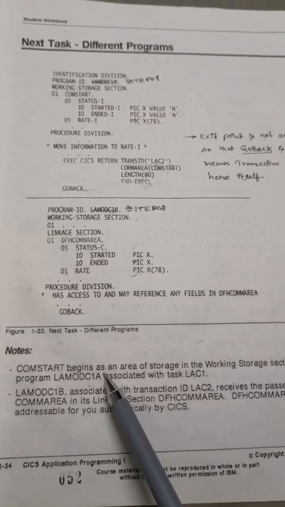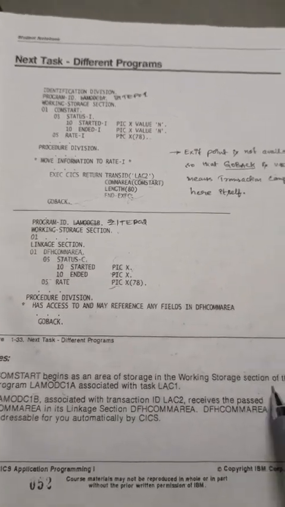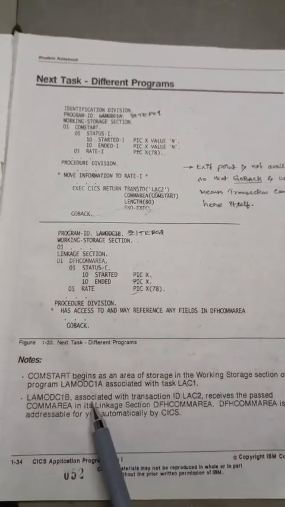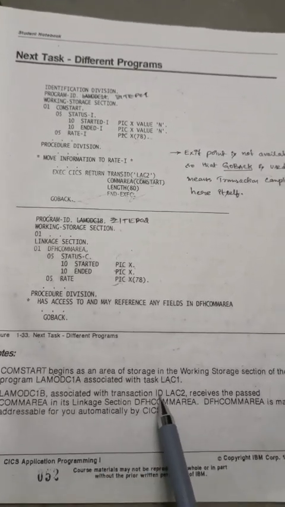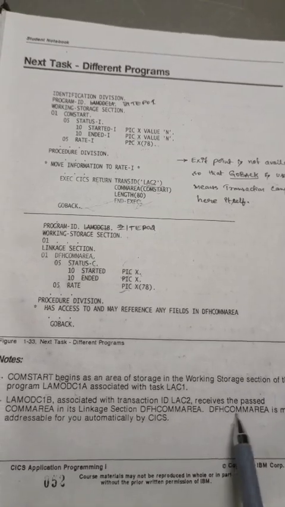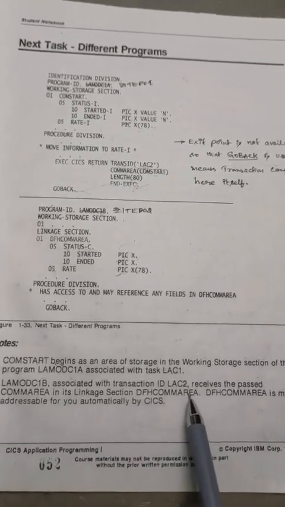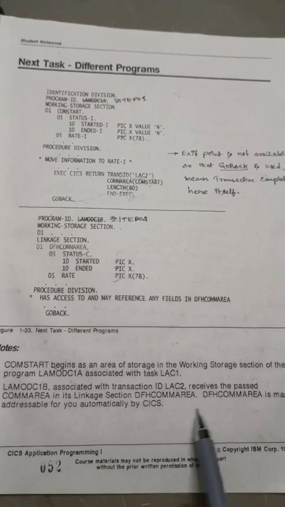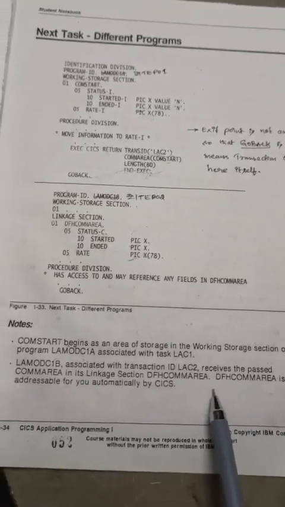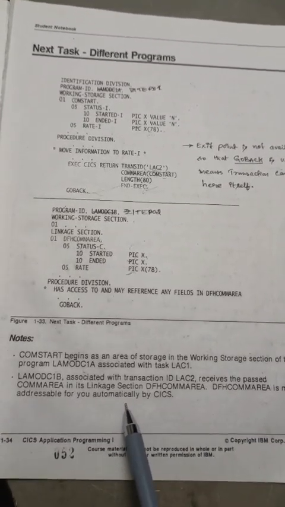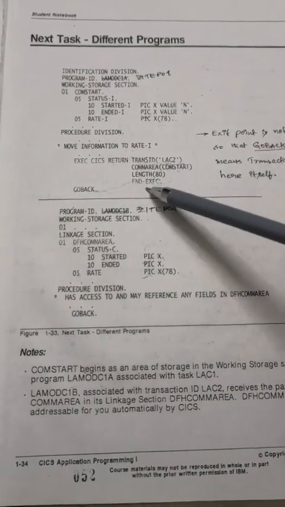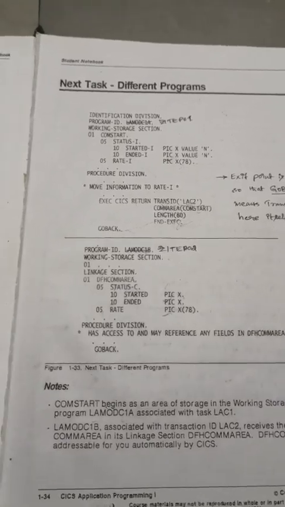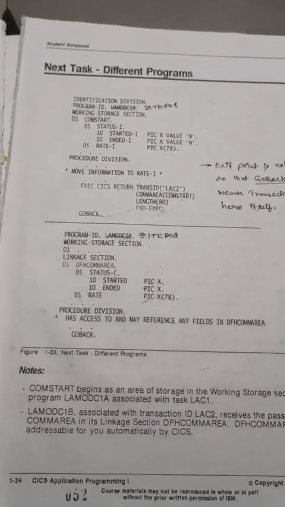See, COM-START is the area in the working storage section of the main program associated with task 1. When the task is associated with the transaction ID, it receives the passed COMMAREA in the linkage section DFHCOMMAREA. The DFHCOMMAREA address is made available automatically by CICS. That means whatever data you pass from the main program into the COMMAREA will automatically be passed to the subprogram.